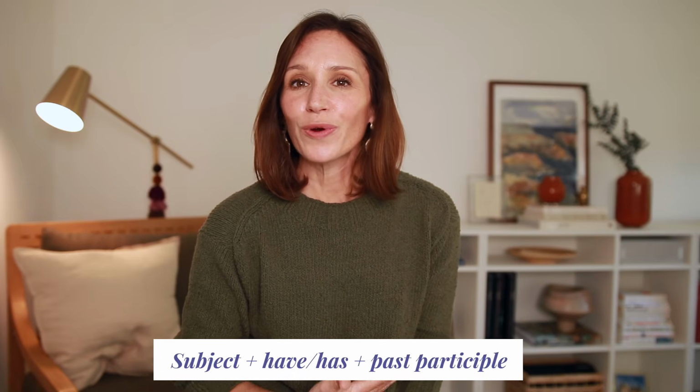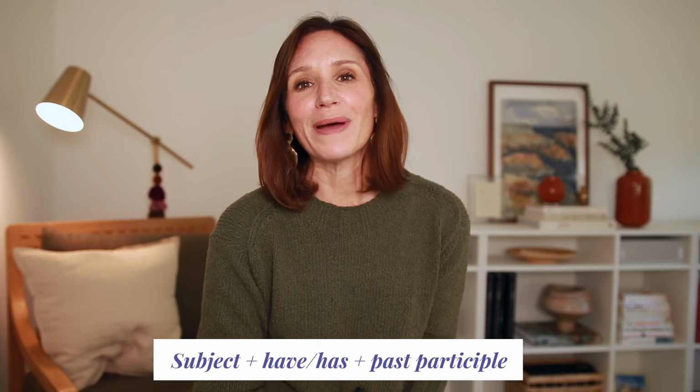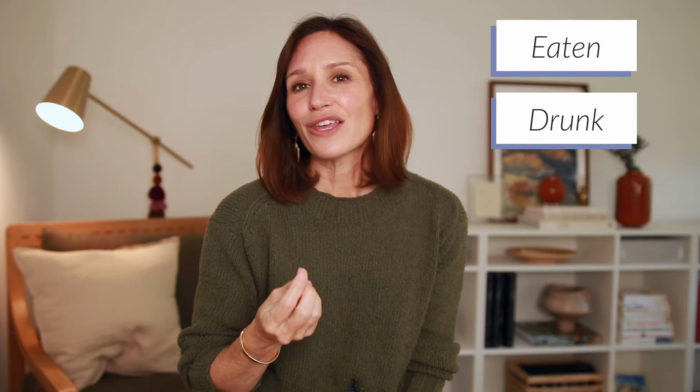The verb has or have followed by the past participle. A better way to think about the past participle is the third form of the verb. This is very easy with verbs that end with ed in the past simple. For example, I have worked. If you go back to some of your earliest English lessons and think about memorizing those verb charts, such as eat, ate, eaten, drink, drank, drunk. That is the third verb form, eaten, drunk, and so on.